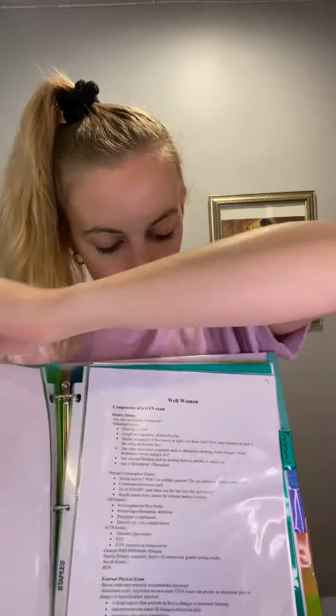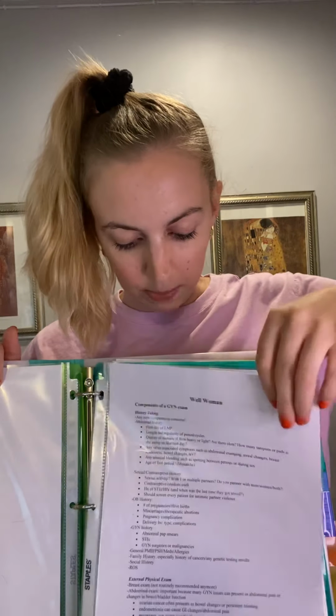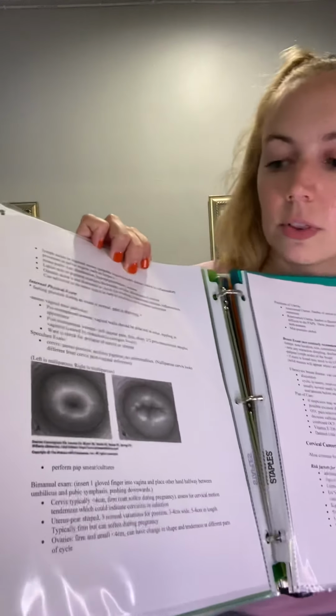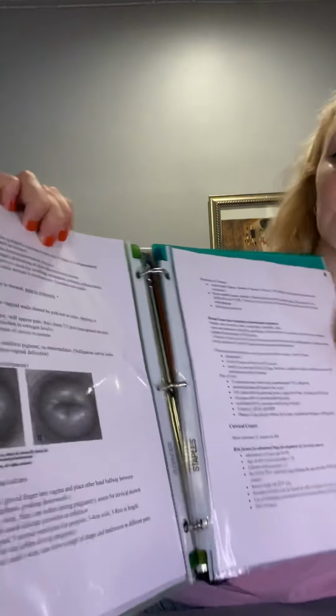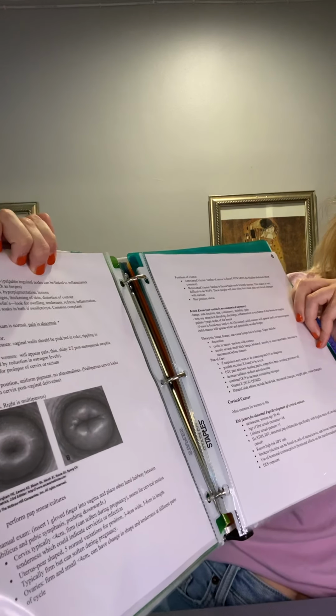Next section is well woman. So the beginning is the components of the GYN exam. And this is kind of a longer one, so it goes on for a couple of pages. I included some infographics just about what the different types of cervix can look like, the internal and external fluids of exam, positions of the uterus.